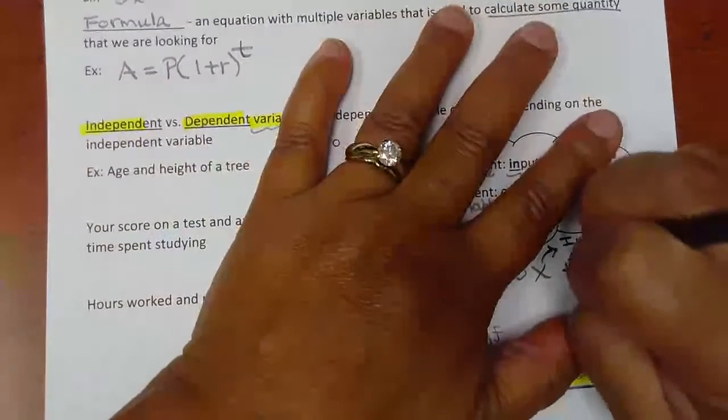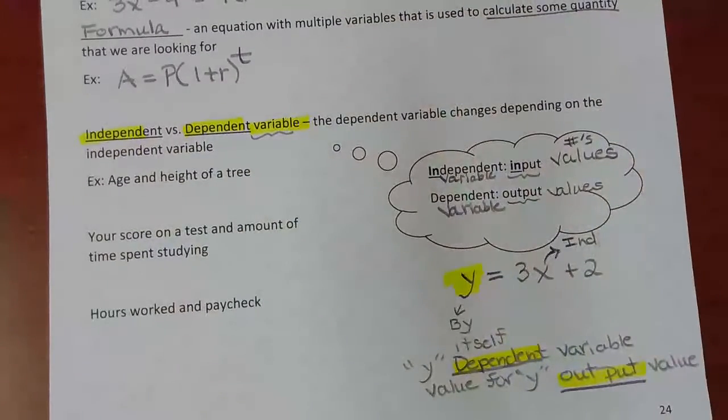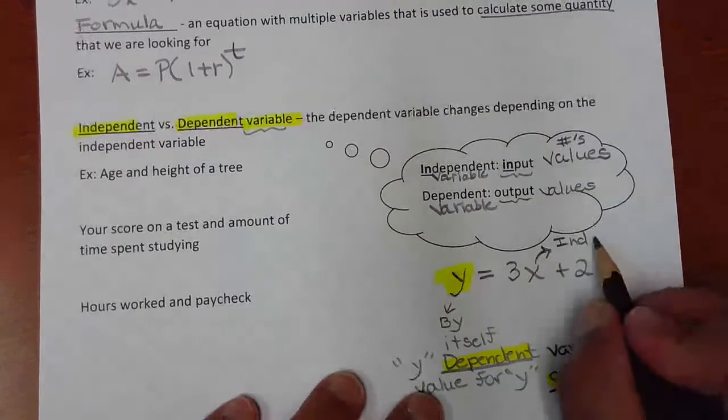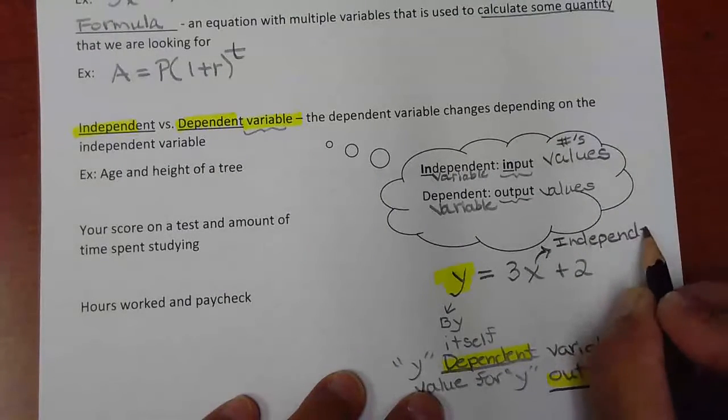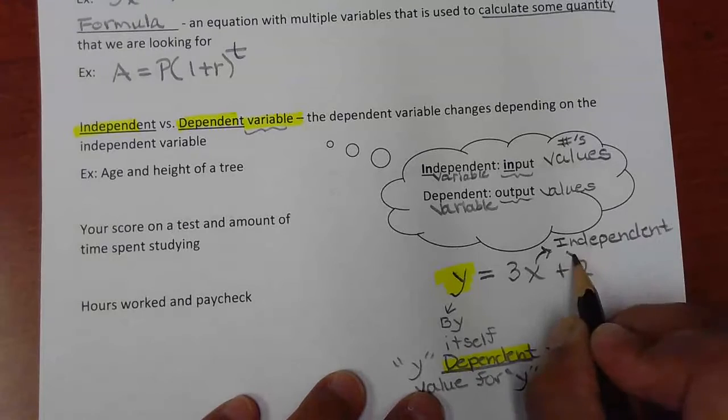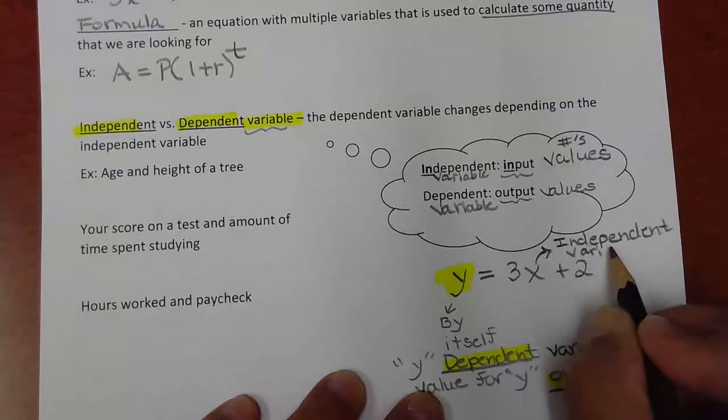Oops, forgot the E. Okay, so this is called the independent variable.